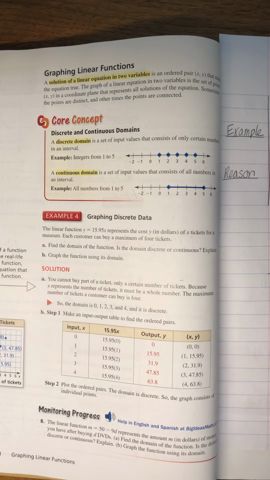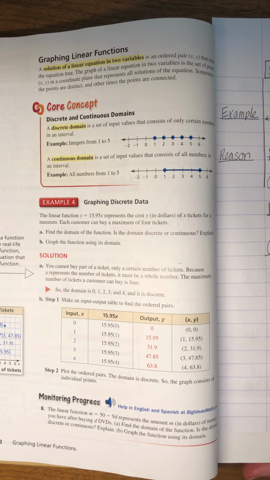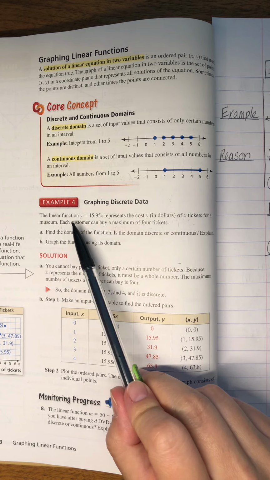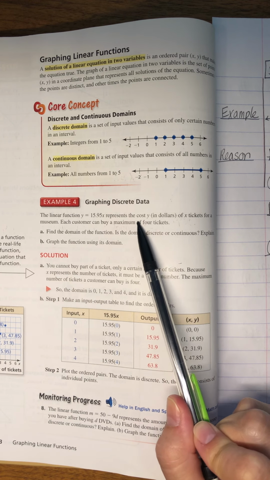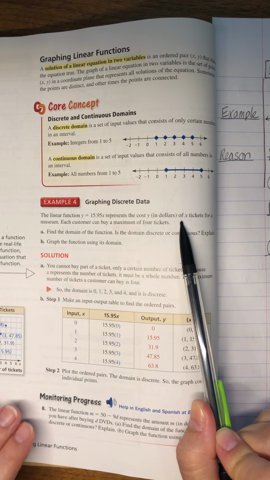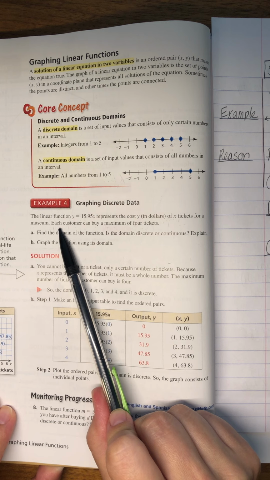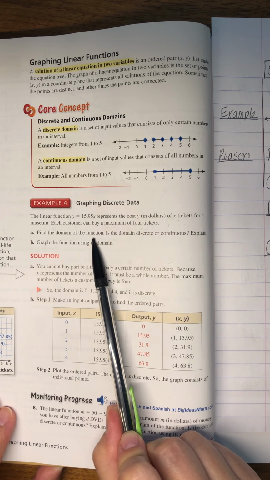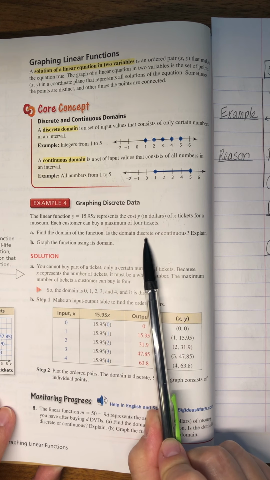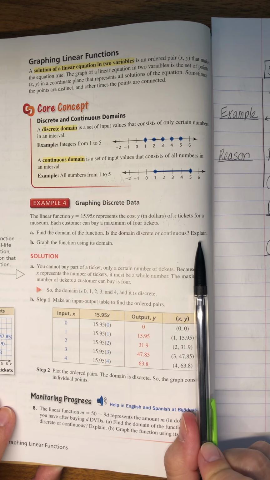Okay, let's take a look at an example like this. This is example number 4. So the linear equation y equals 15.95x represents the cost y in dollars of x tickets for a museum. Each customer can buy a maximum of 4 tickets. Find the domain of the function, and is it discrete or continuous, and explain.